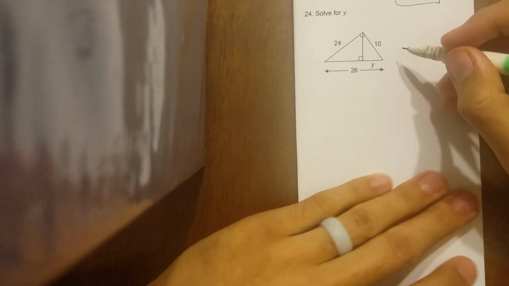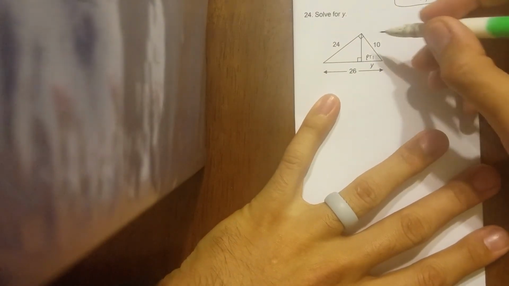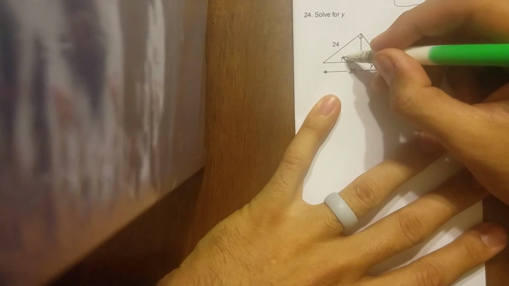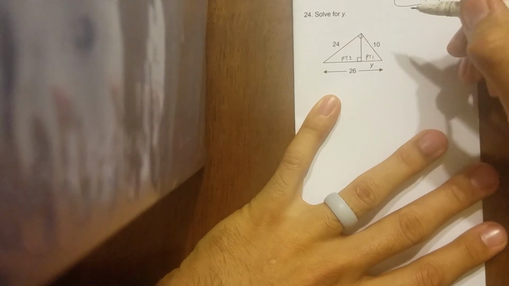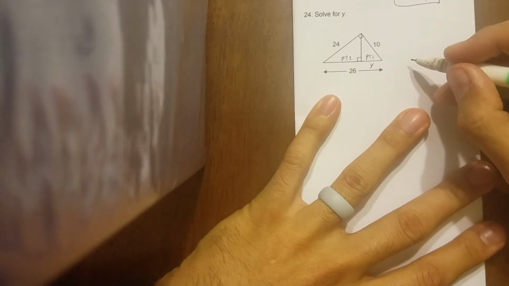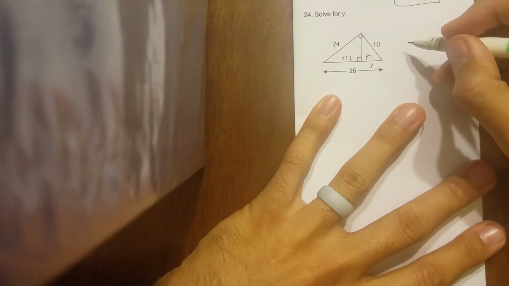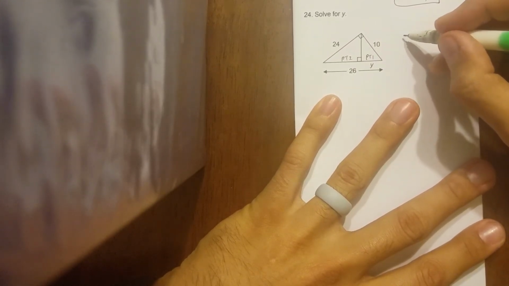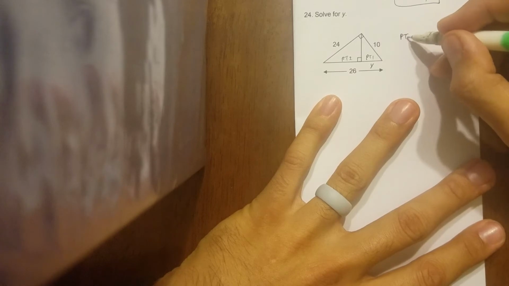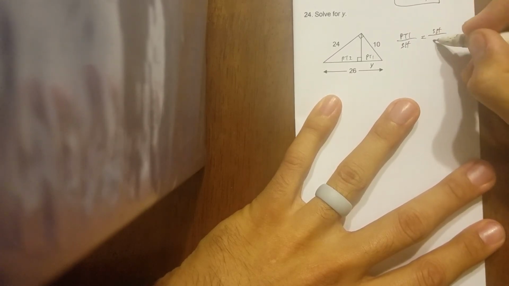Solve for Y. So we're looking for part 1. This is part 2. Huh, interesting. Well, there's an equation with, what's the part 1? We have long and we have short. So let's use part 1 divided by short equals short divided by, no, height.